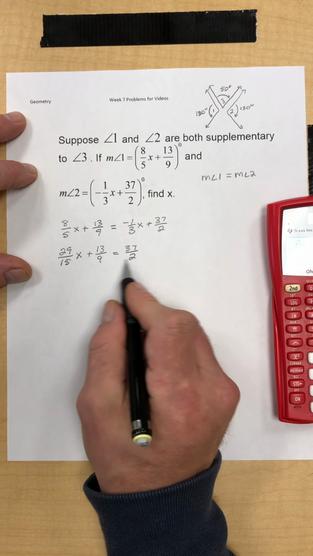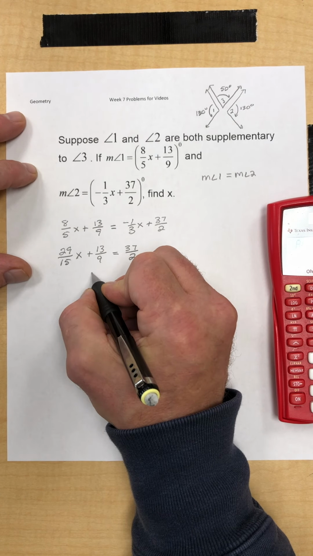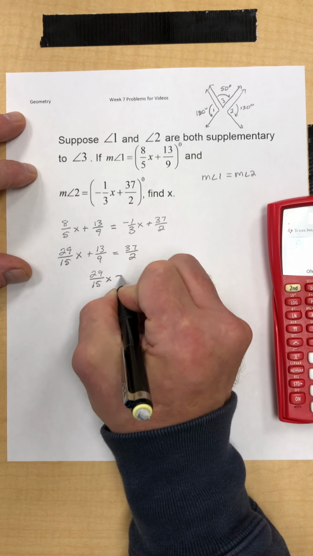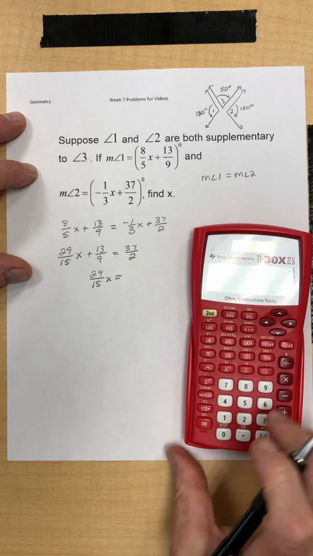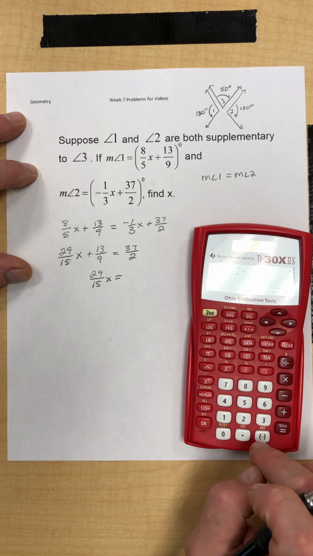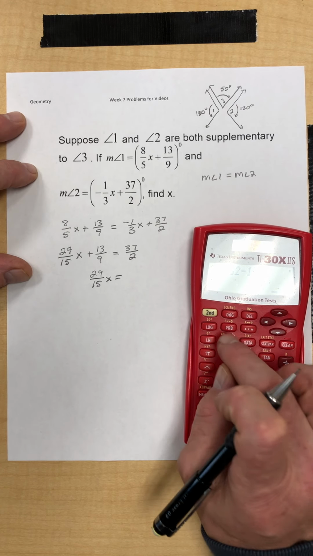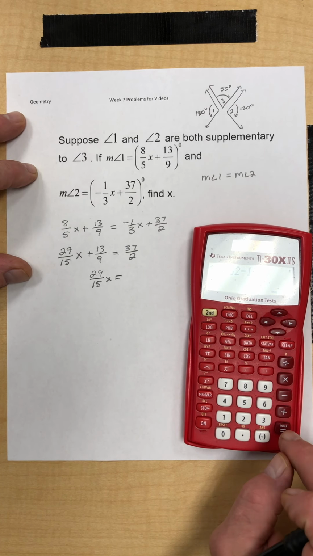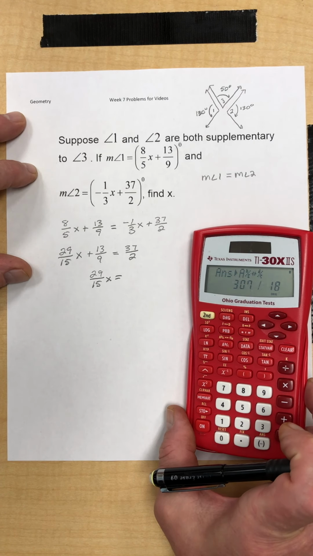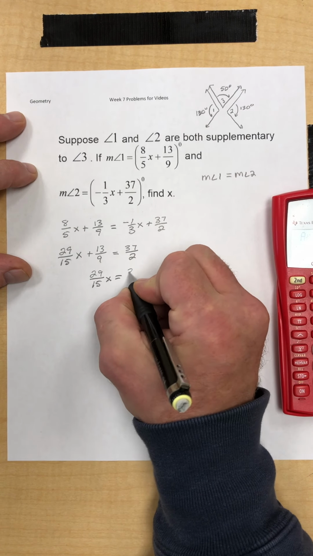Now I'm going to have to subtract 13/9 from both sides. When I do that, I get 29/15 x equals 37/2 minus 13/9, and I'm going to get 307/18.